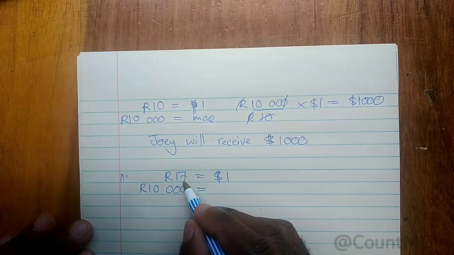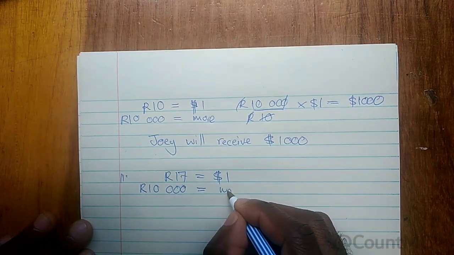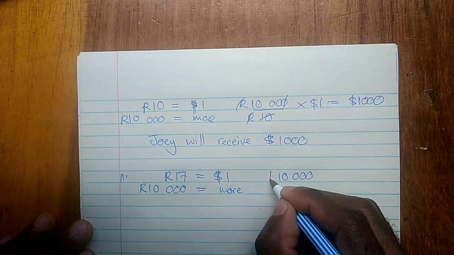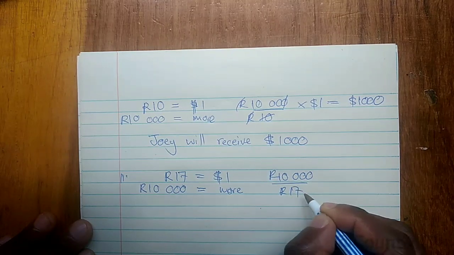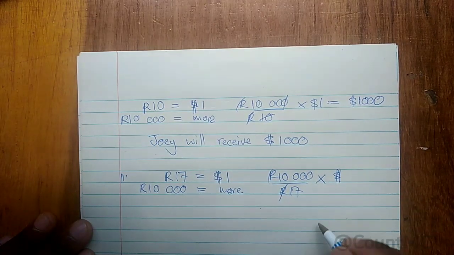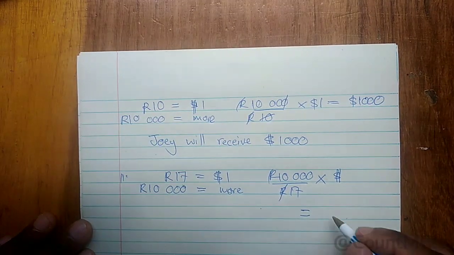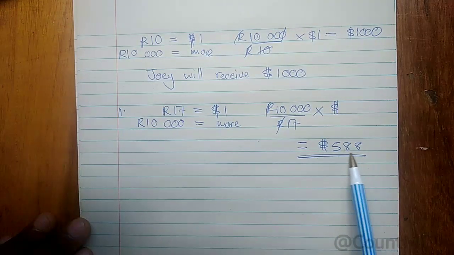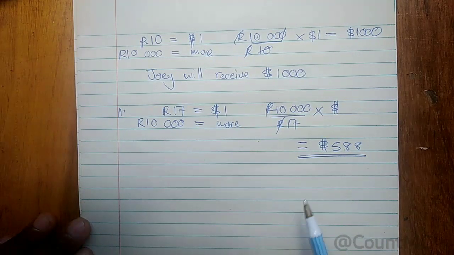10,000 rands obviously is more than 17 rands, so this is going to be more. So we say 10,000 rands divided by 17 rands. Rand and rand will cancel. Multiplied by $1, we will get $588. Now Joey will only receive almost half of what he was expecting to receive.